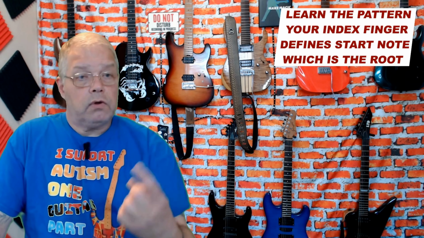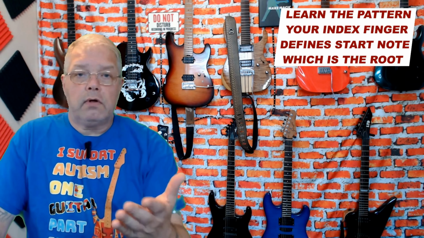Okay? Using that, identifying what note is going to be your root, you can learn every scale. You can definitely do it across one string, and using that pattern, memorizing that pattern, and applying it to the entire fretboard is going to make that a whole lot easier.